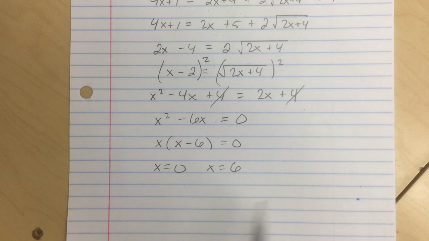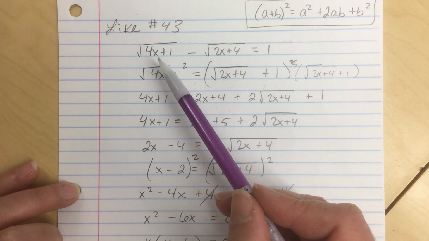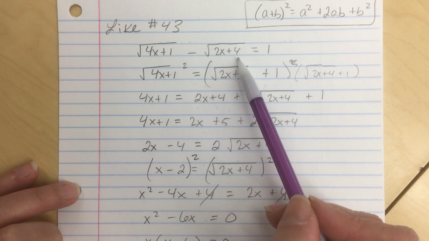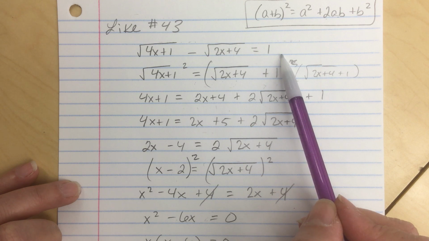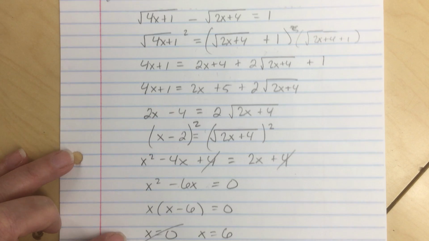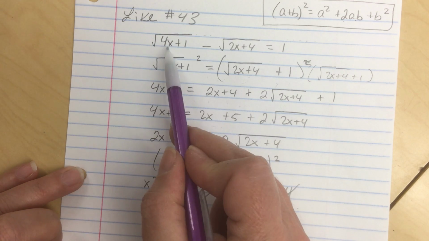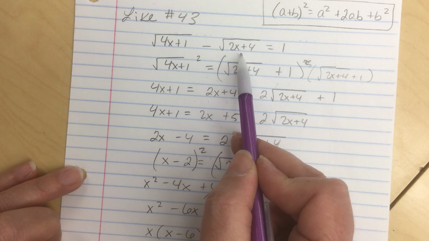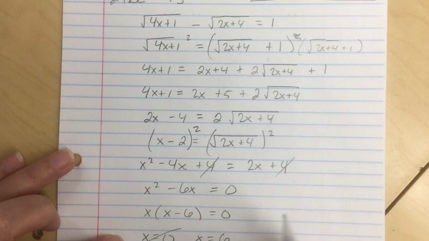Then always double check. We should have double checked on the last example. Double check and plug those numbers in and see if they work. So if you go back up to the top, if you plug in 0, that gives you 1 minus 2. Is 1 minus 2 equal to 1? No, it's negative 1. You're correct. So we cannot use x equals 0. So you cross off x equals 0. And you take a 6, 24 plus 1 would make that thing be 5. So 5 minus 4. Is 5 minus 4 equal to 1? Yes, so we use the 6.